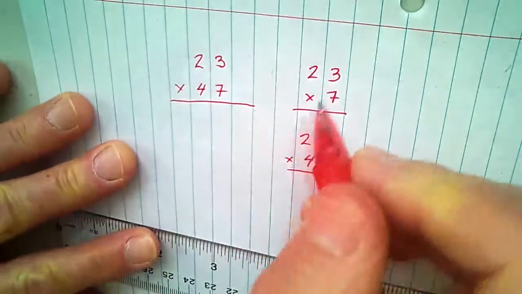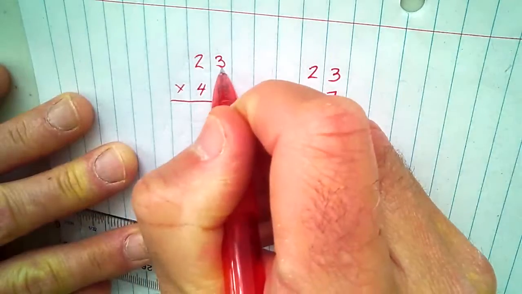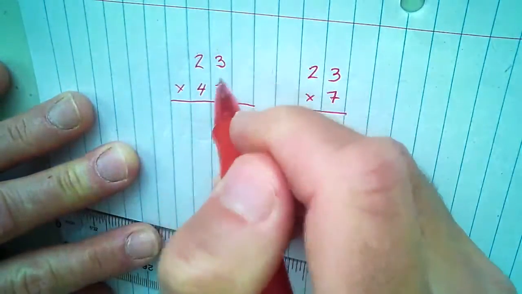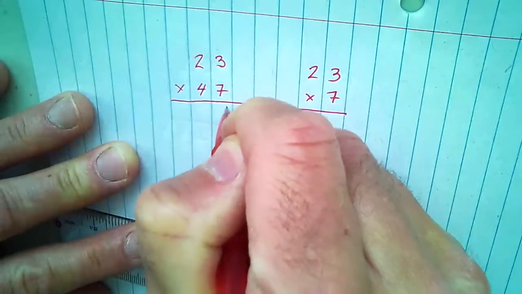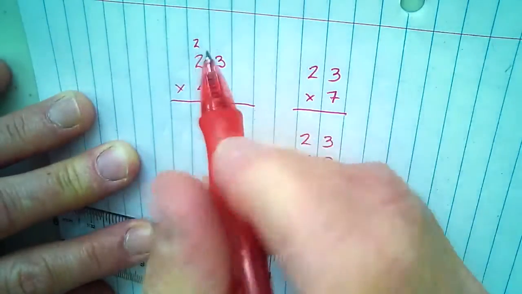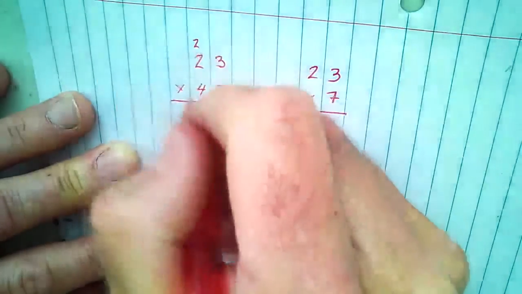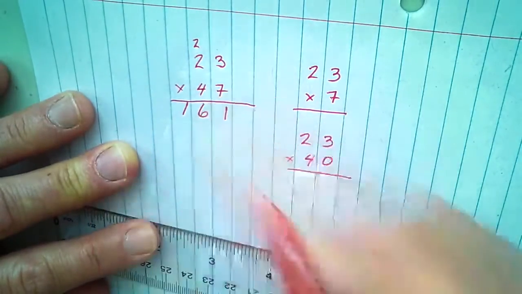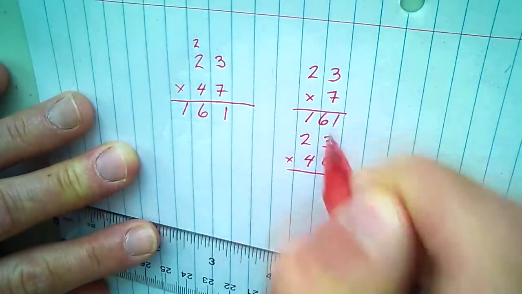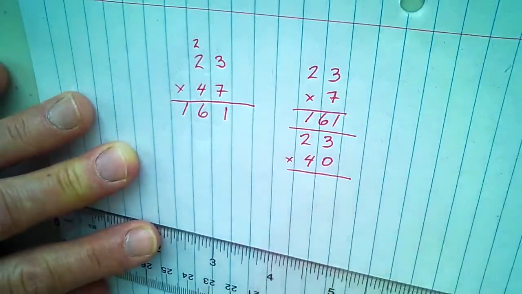So the first question, of course, is 23 times 7. So 3 times 7, of course, gives you your 21. And you carry it over into the tens. And so 7 times 2 is 14 plus 2 tens, which would give you 16, right? And that'd be your 161 there if you're going to do it this way. So there's two separate questions there.